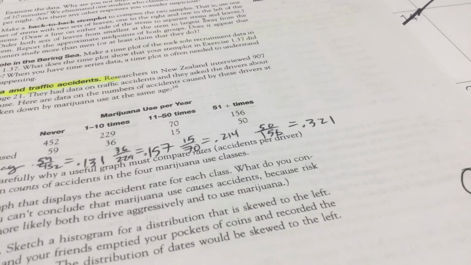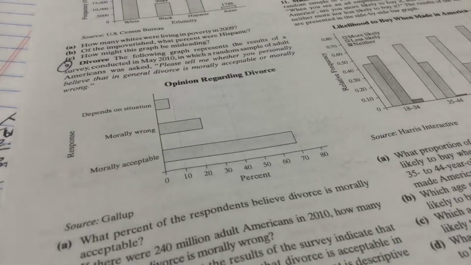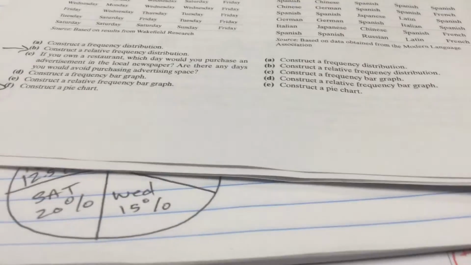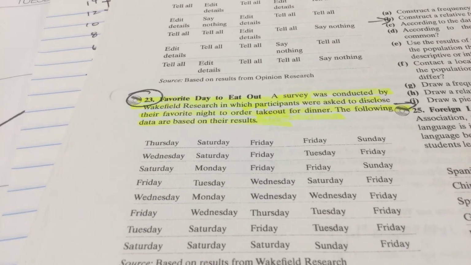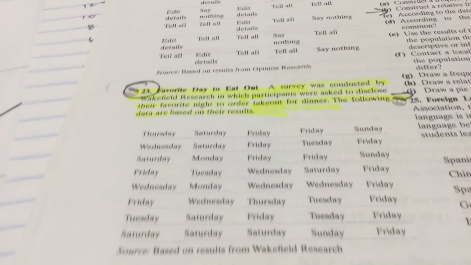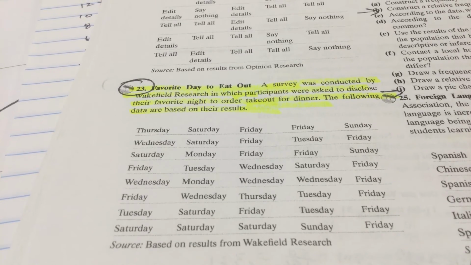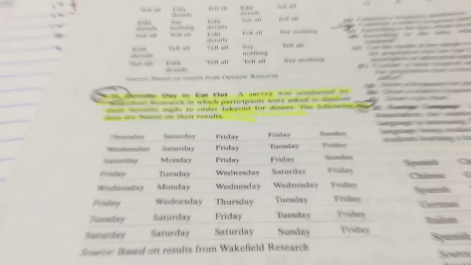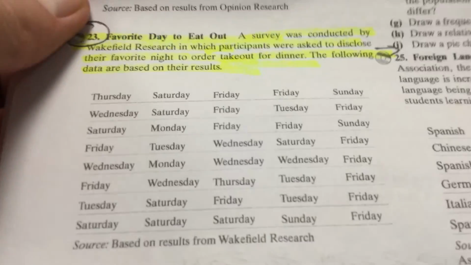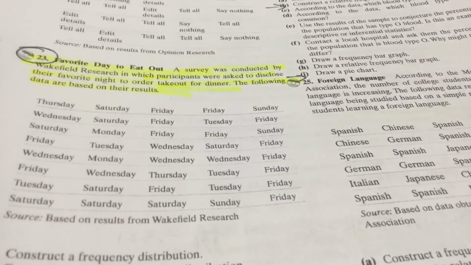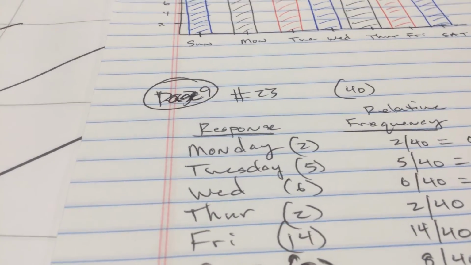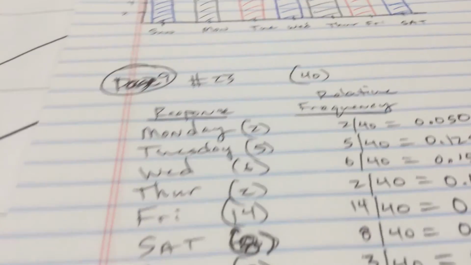I have another relative frequency one coming for you, and on Wednesday and Thursday, that's what we're going to spend some time in class doing. In fact, on page 9 here, number 23, favorite day of the week to eat out. Monday through Sunday, there are 40 responses there, and I have added them up. We're going to start with number 24 in class on Wednesday and Thursday. So page 9, number 23, there's 40 total.